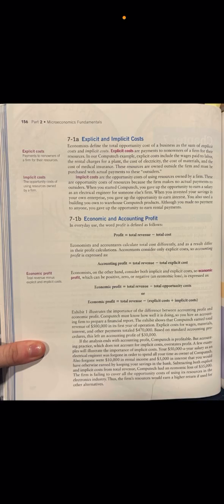Exhibit 1 illustrates the importance of the difference between accounting profit and economic profit. Camptech must know how it's doing, so you hire an accounting firm to prepare a financial report. The exhibit shows that Camptech earned total revenue of $500,000 in the first year of operation. Explicit costs for wages, materials, interest, and other payments totaled $470,000. Based on standard accounting procedures, this left an accounting profit of $30,000.